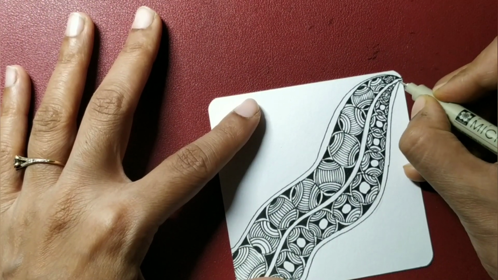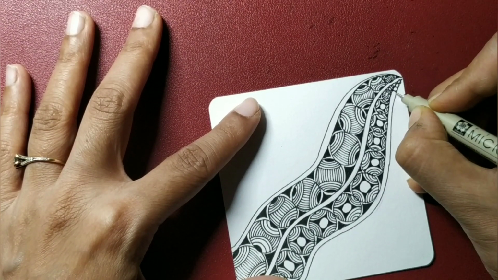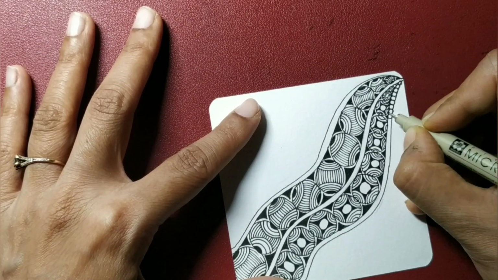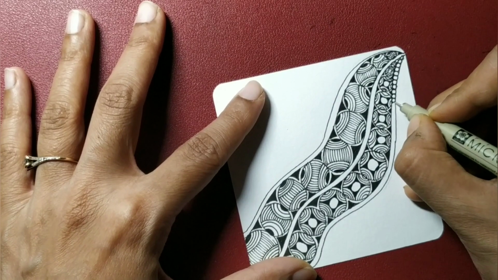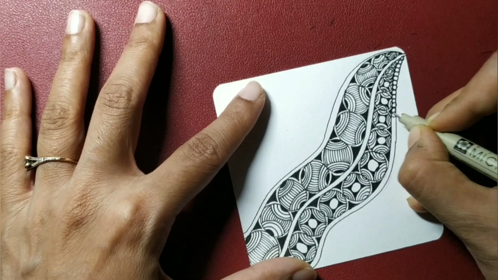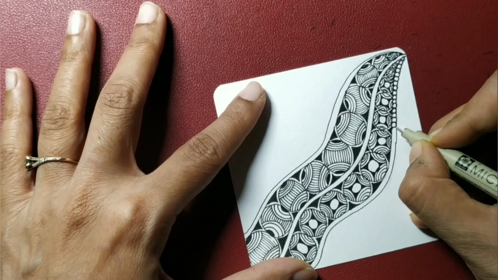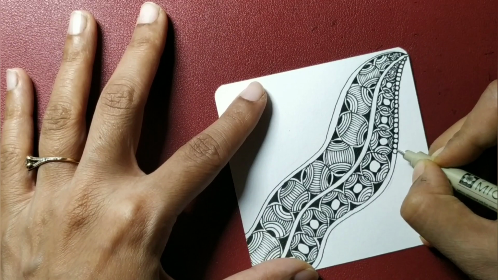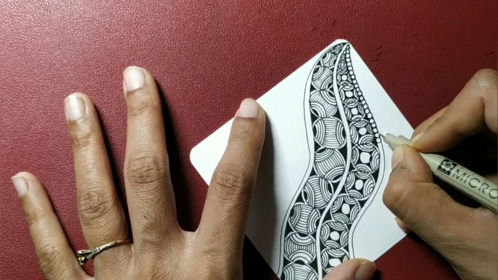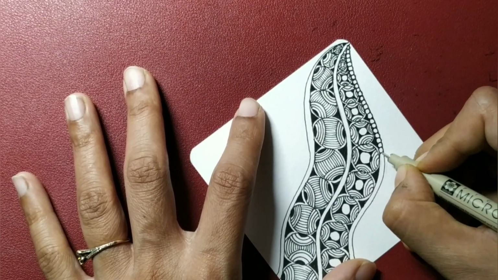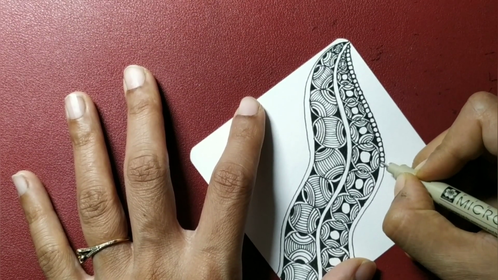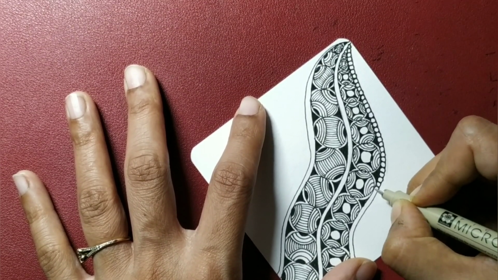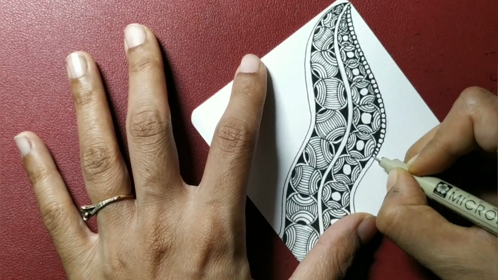Now these auras, again I'm going back to them and adding orbs inside. Make sure there are no spaces in between the orbs and you ink the small little intersections at the same time, or you can also come back to them later, right?